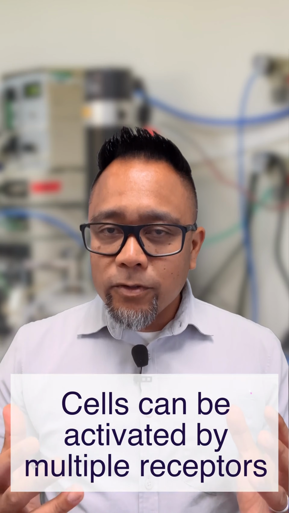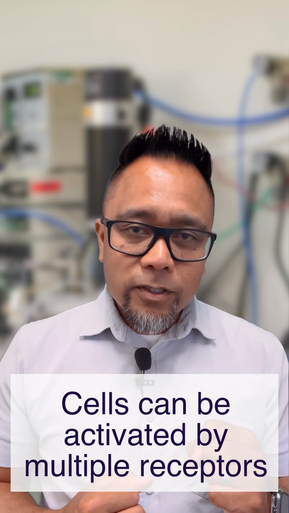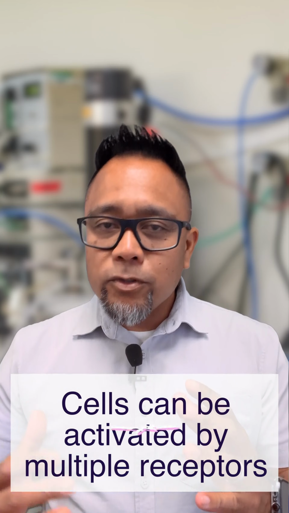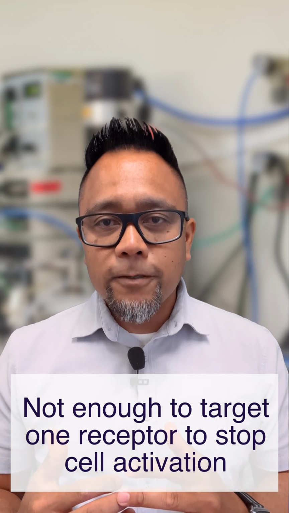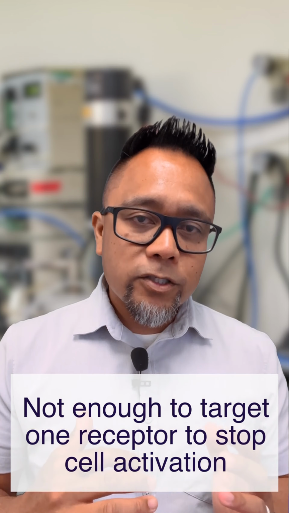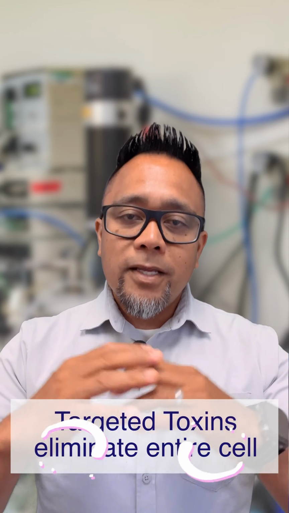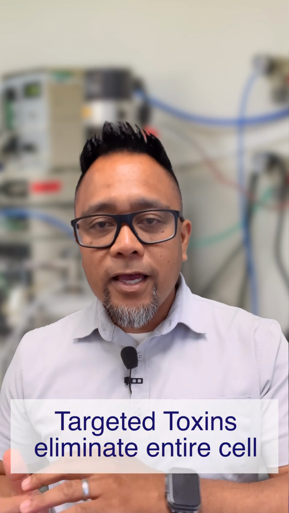However, in reality, that cell has other receptors. Even though you've blocked that one receptor, if the other receptors are able to bind their target molecules, that will still lead to cell activation. This is where Saprin conjugates come in, because with a Saprin conjugate, you can essentially target any of those cell receptors. But even just targeting one of those, you can eliminate the entire cell. By doing that, you're removing it from the entire equation and eliminating that cellular process.